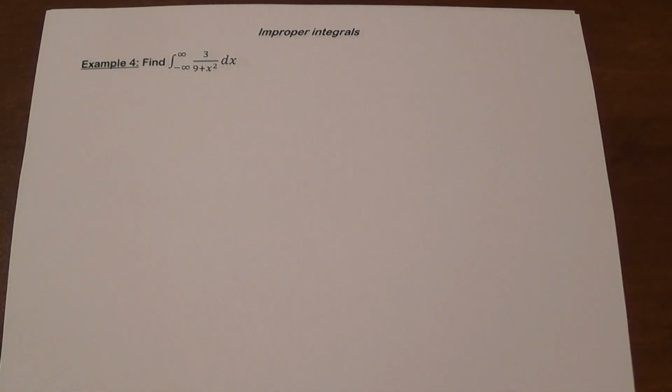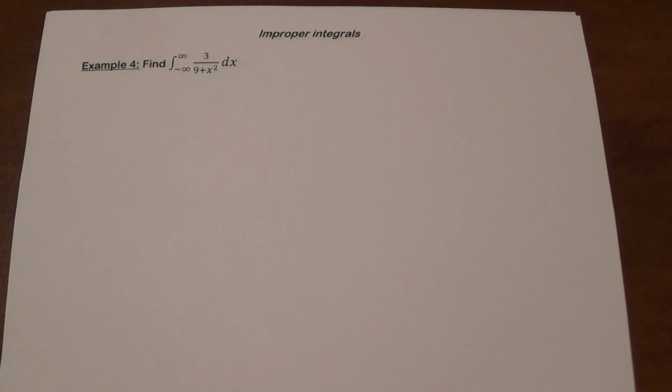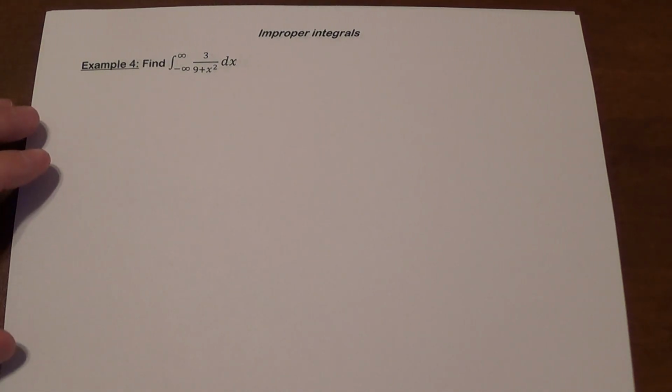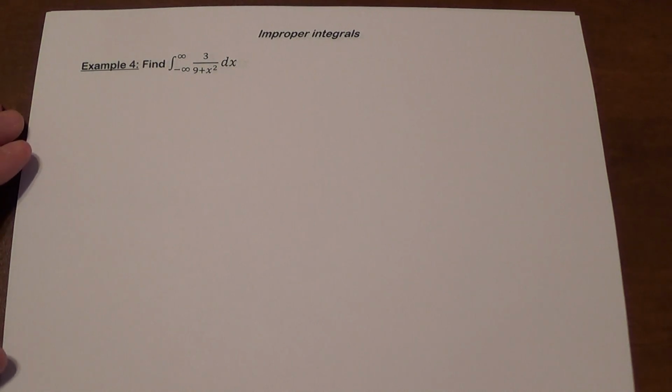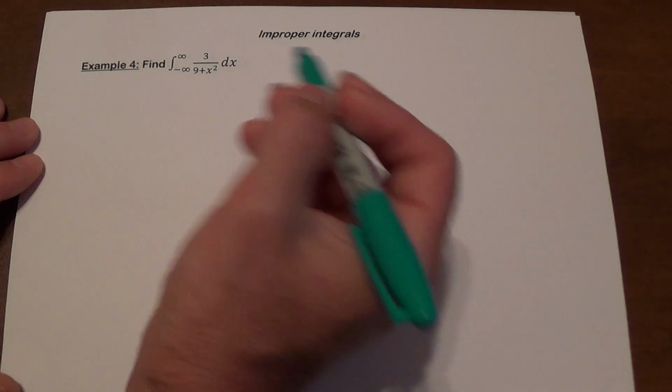So this is an integral from negative infinity to positive infinity of 3 over 9 plus x squared. With this one, we have infinity for both limits, so we're going to have to use two limits, and then split this integral somewhere. I usually recommend splitting it at 0 as long as there is no issue. With 0 there is none.